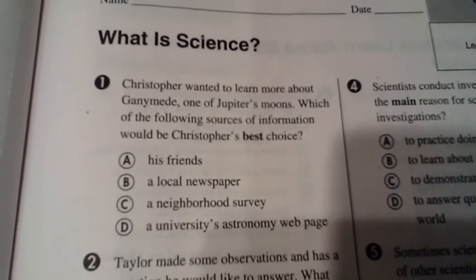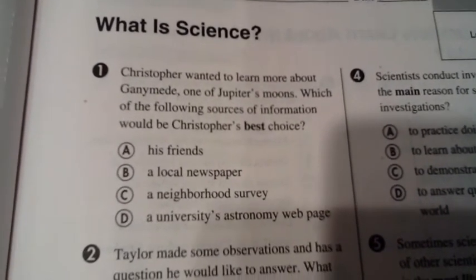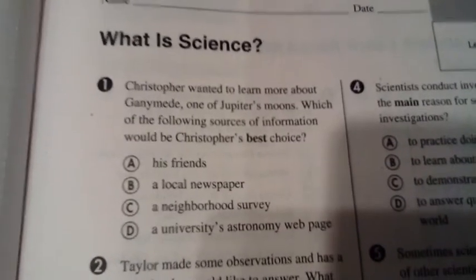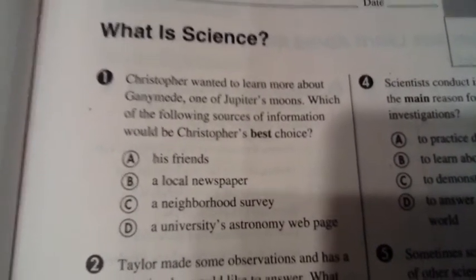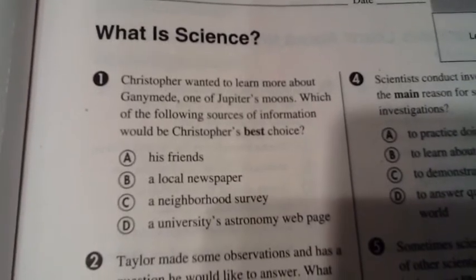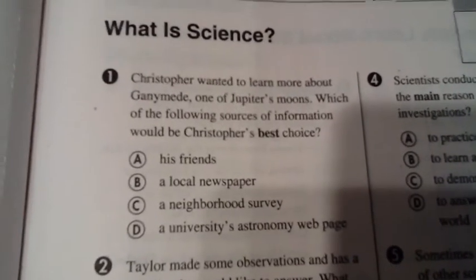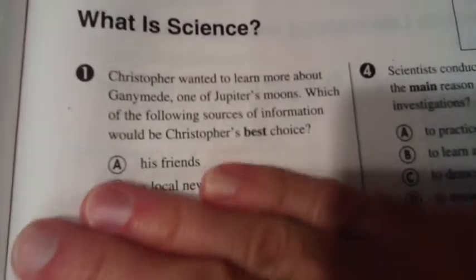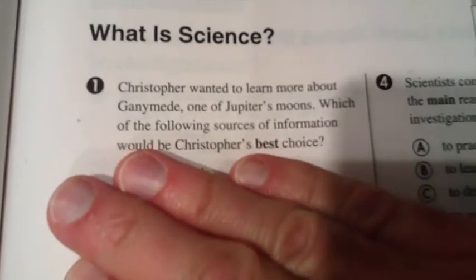So the first step here is to block the answers, because oftentimes we get confused when we see the possible answers. We focus more on the answers than we do the actual question, and then we don't answer what the question is asking. So first of all, I'm going to take my hand, and I'm going to block the answers.